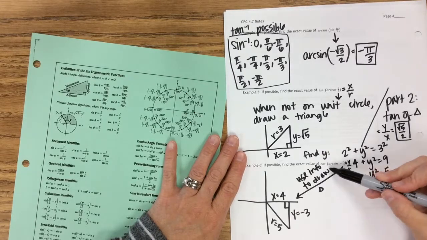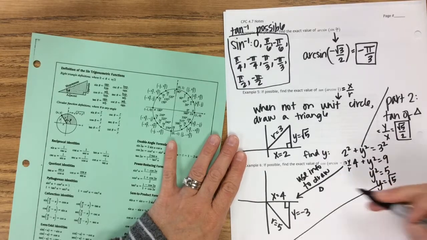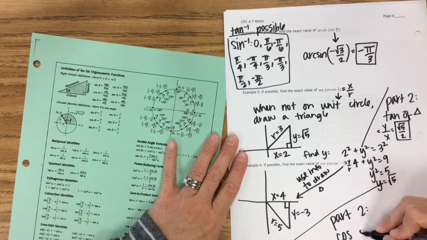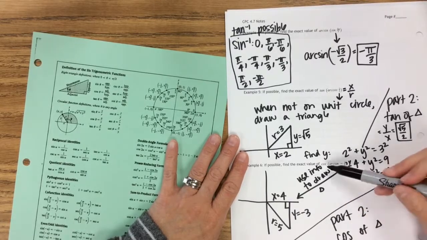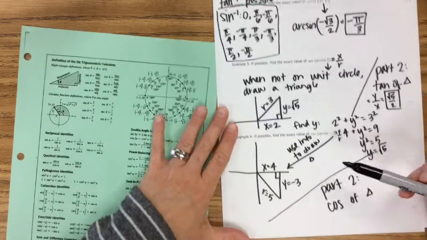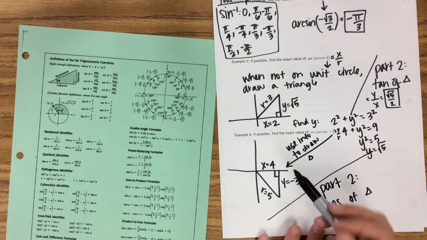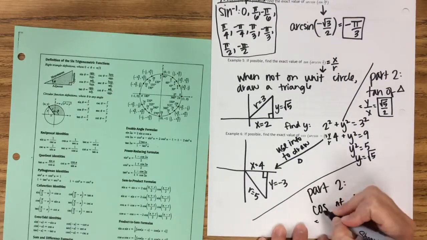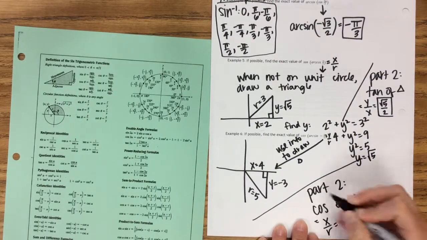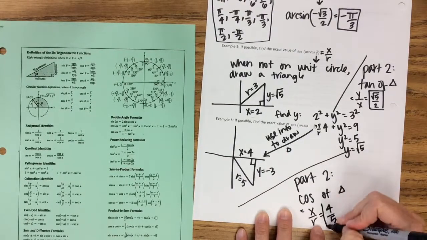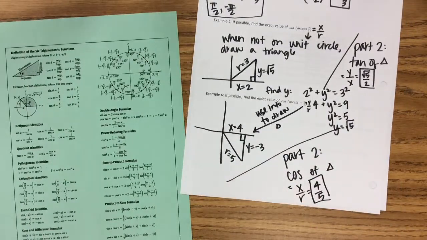All right, part 2. Now I'm going to go outside of the parentheses and do cosine. So part 2, do the cosine of the triangle. So I do cosine because that's what the question asks, and I can use the triangle and the values here to get that. So cosine is x over r, x is 4, r is 5, so the cosine answer would be 4/5.